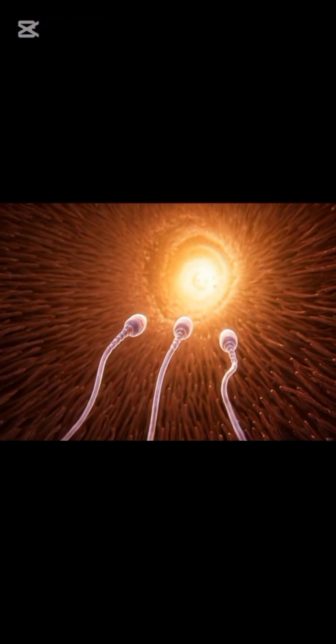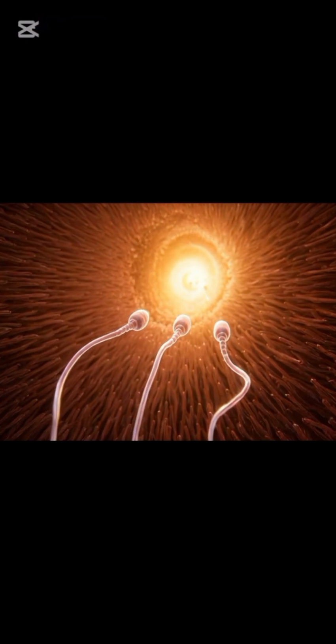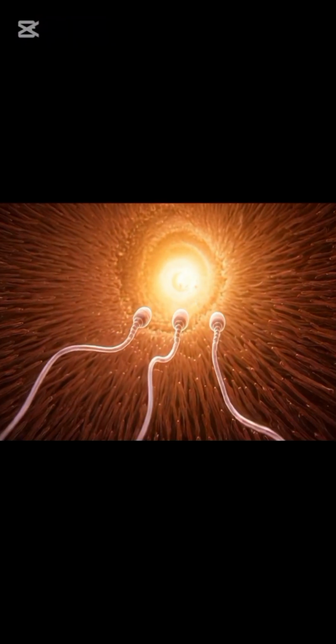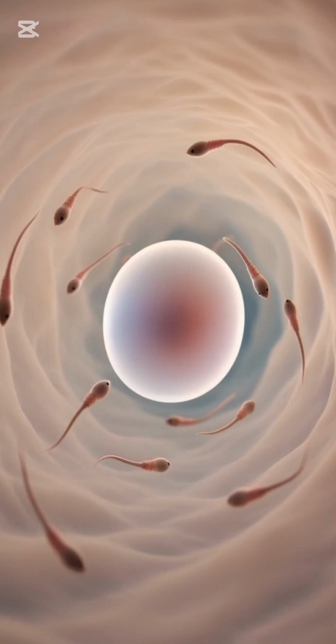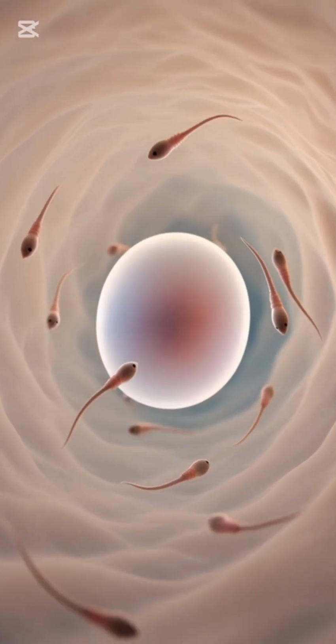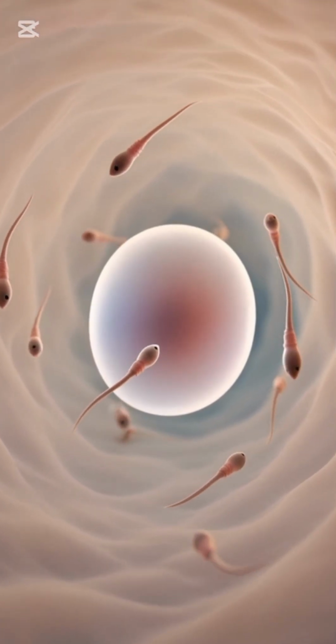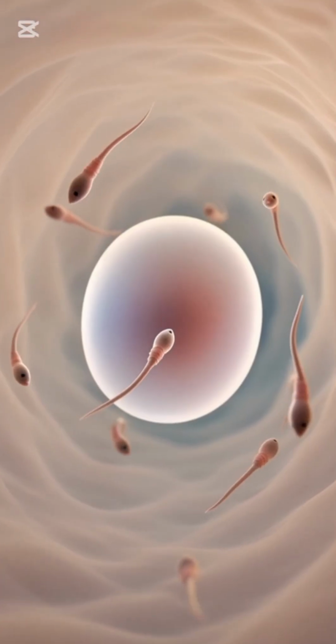The surviving sperm must navigate the cervix. Under the influence of high estrogen levels during ovulation, cervical mucus becomes thin and watery, forming microscopic channels that guide morphologically normal sperm forward while filtering out abnormal variants.